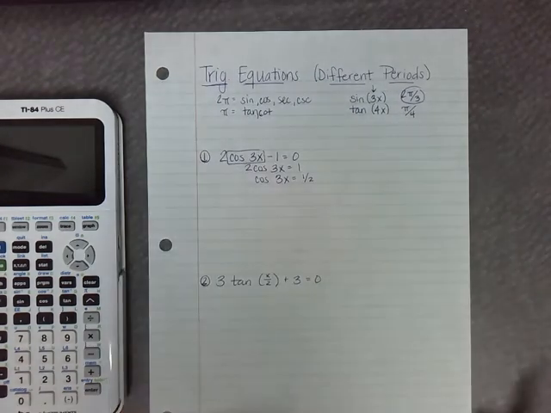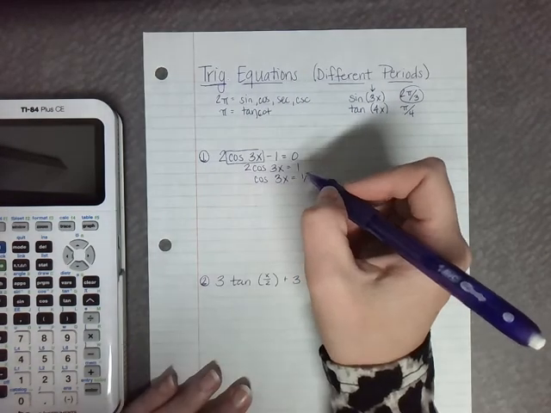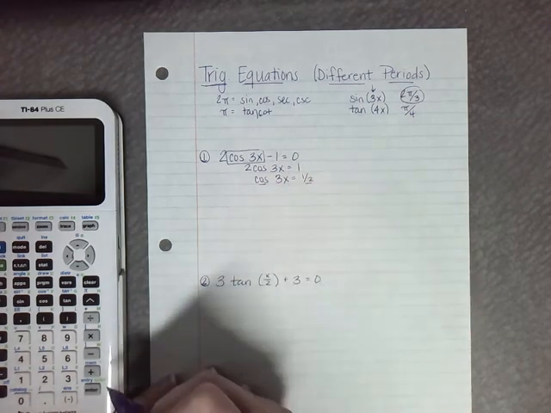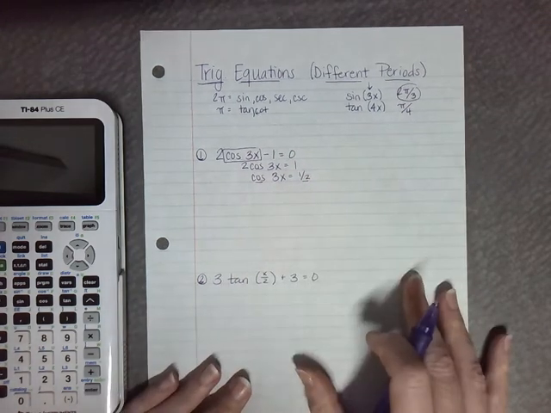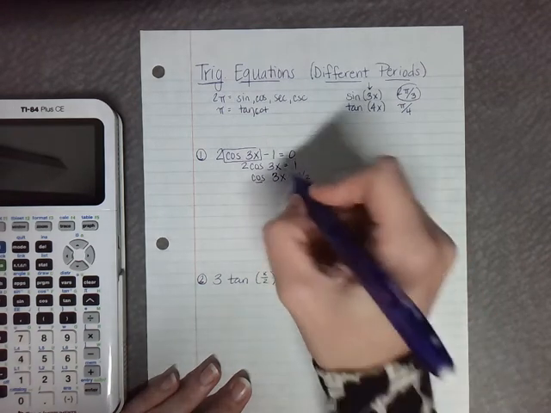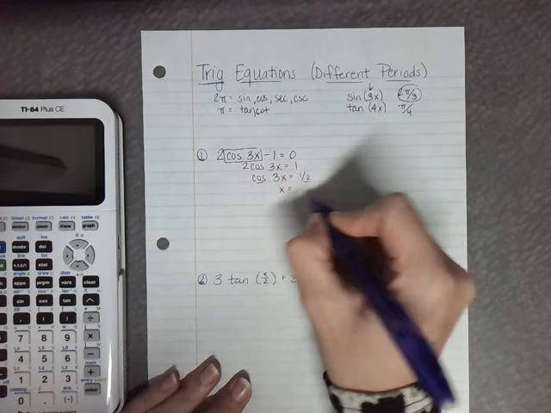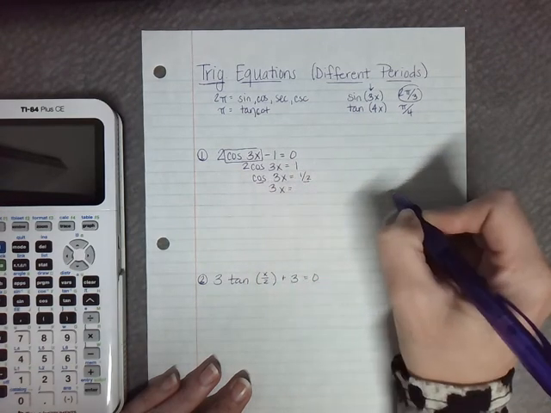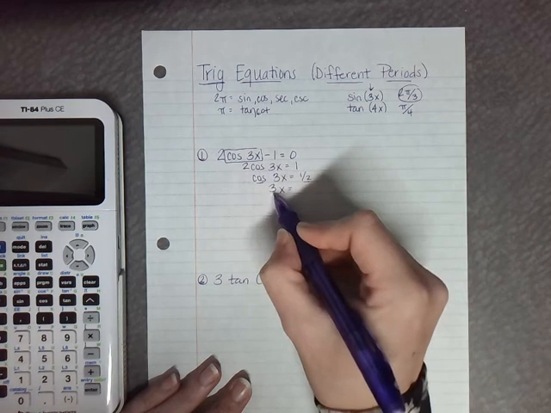So what you're going to do now is figure out where in the unit circle my cosine 1/2 is, just like we did with the previous examples. But this time, instead of saying x equals and then listing those angles, it's going to be 3x equals, and then we list those angles. We take care of that 3 last.